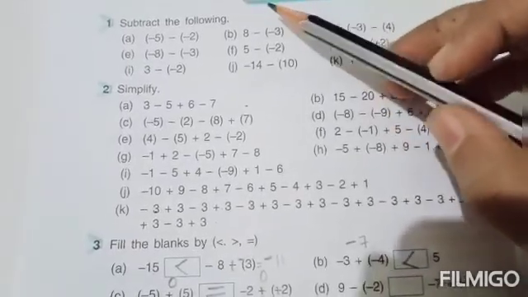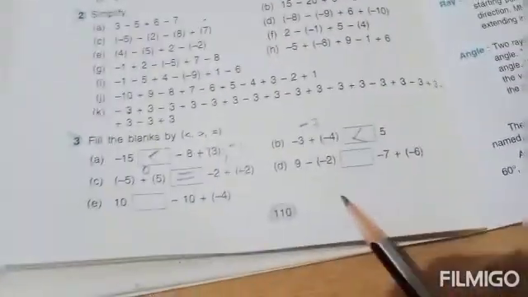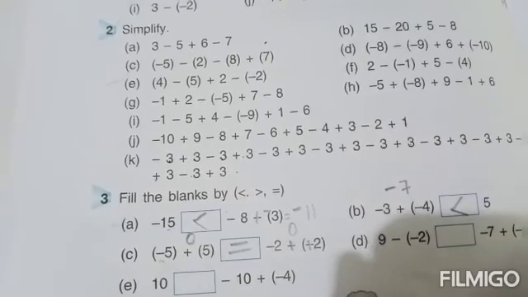Okay. Now do the remaining problems of 1, 2 and 3 as homework. So our chapter 14 is over. So this much for this class.